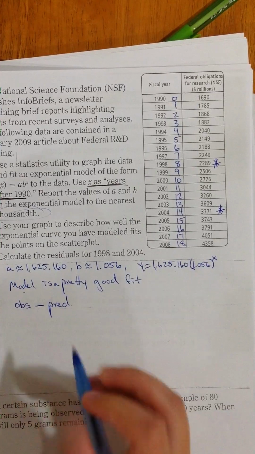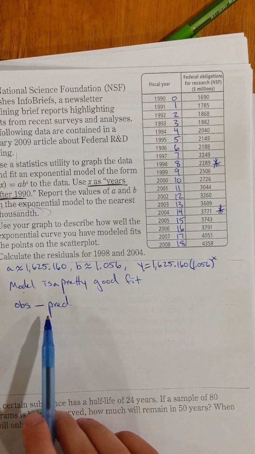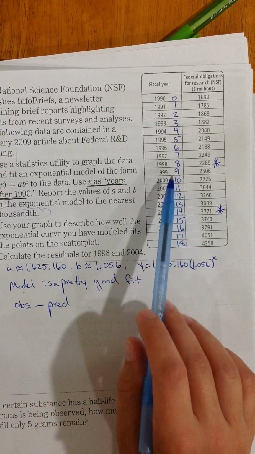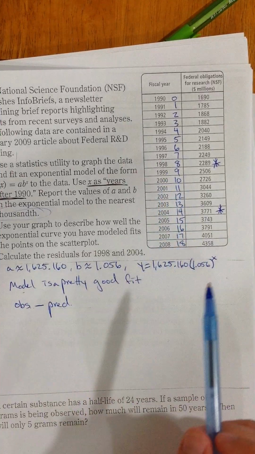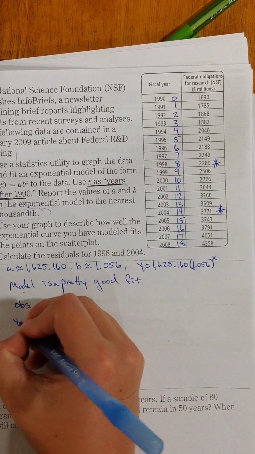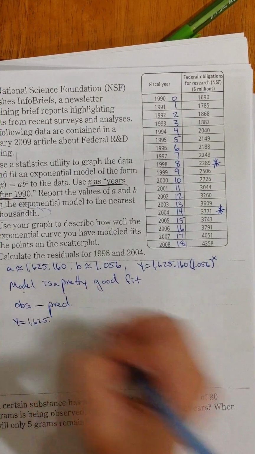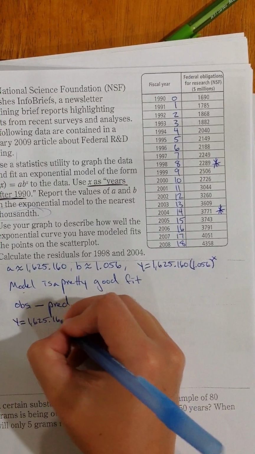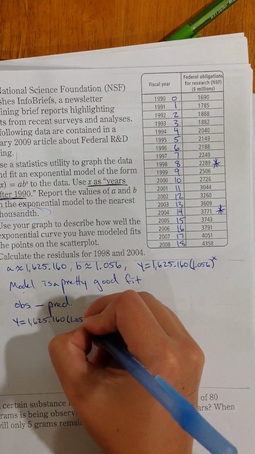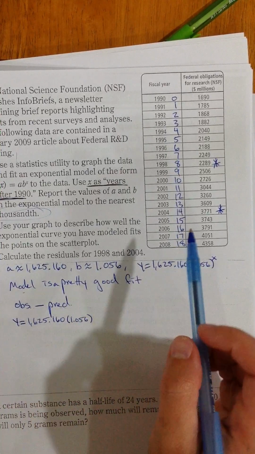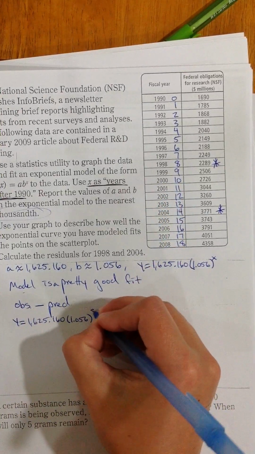So I would take my equation there and plug in whatever information I have. So 1998 would be 8 for the x I want to plug in, and then we want to see what the y is that gets kicked out. So y is equal to 1,625.160 times 1.056 to the power of, and again, I'm doing this for 1998, which would make my x 8.